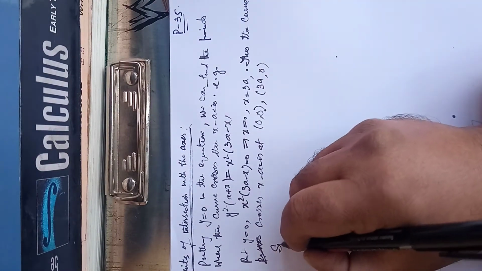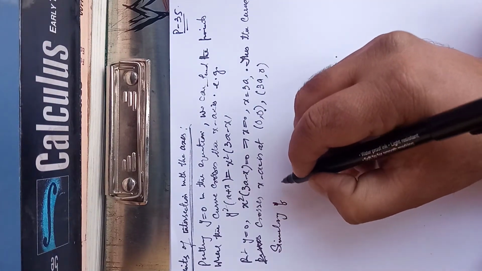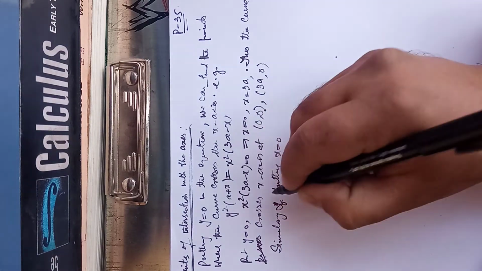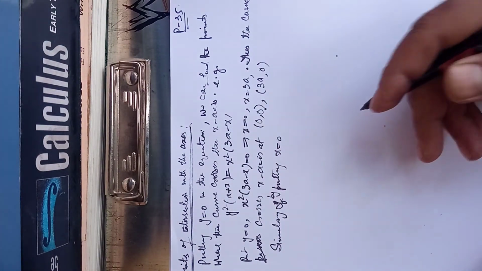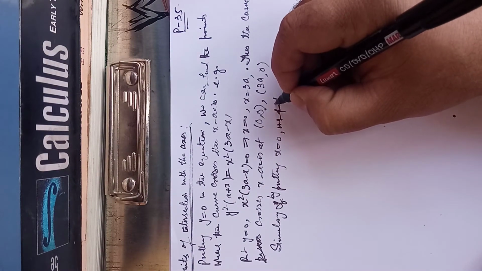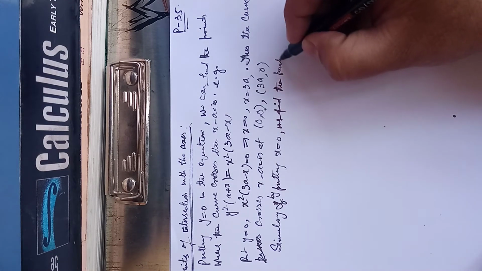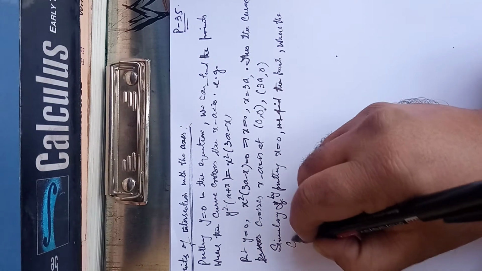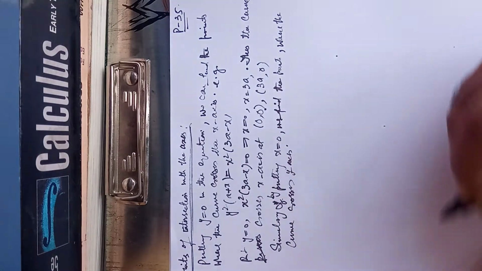Similarly, by putting x equal to 0, we will get y. We find the points where the curve crosses the y-axis. This is simple.